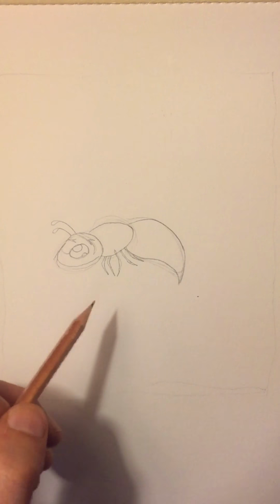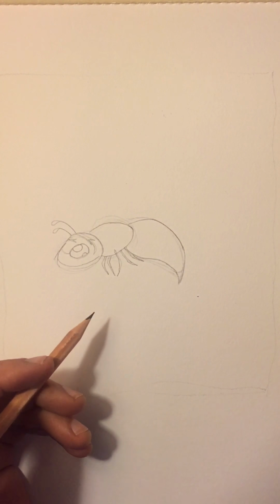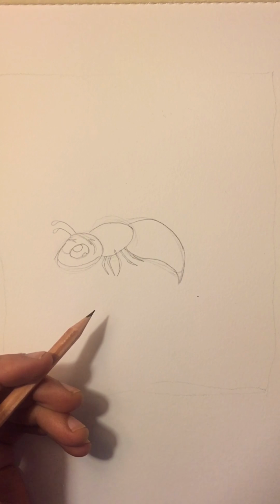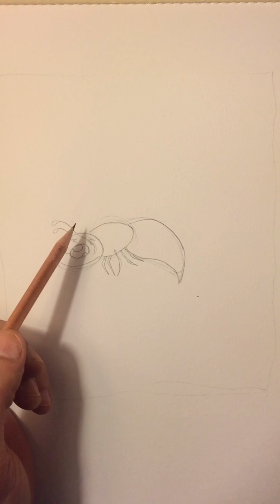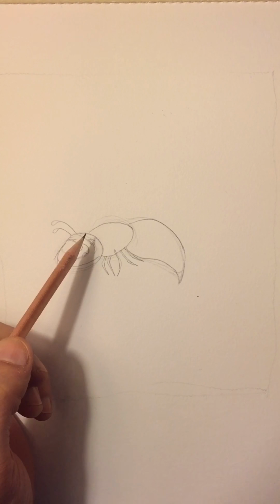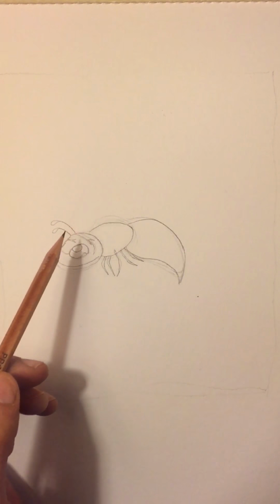Make sure when you do them, it's not like a straight line. It has like a little bend at the end. The last and final step is to do the wings, and we're gonna add some type of veining, if you want, to the wings, just to add some details. So let's do the wings.